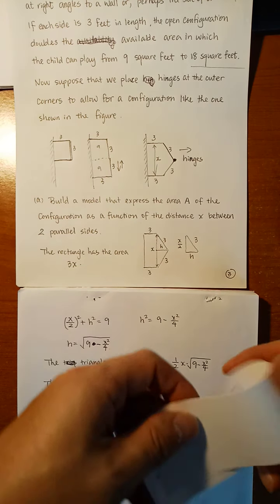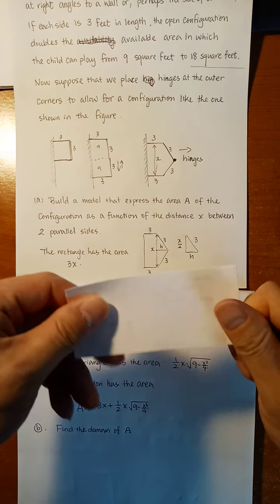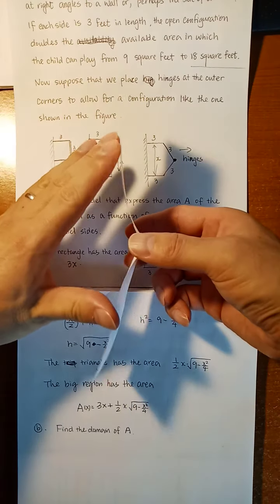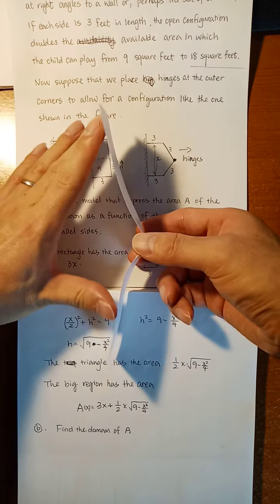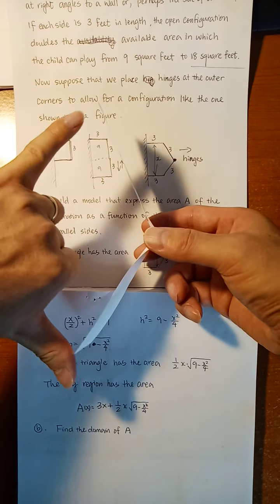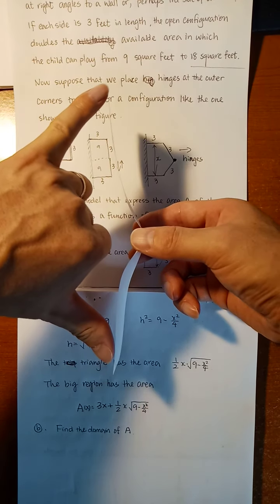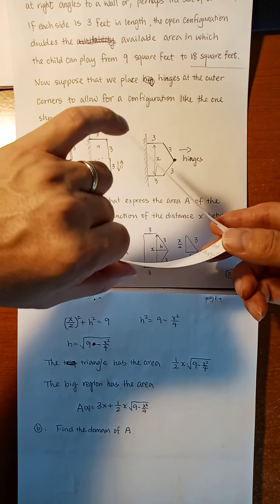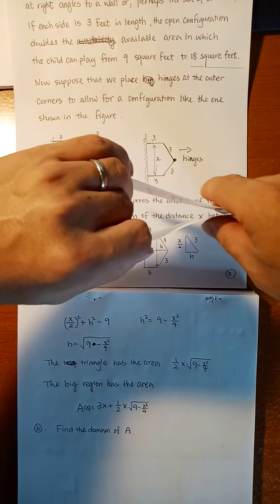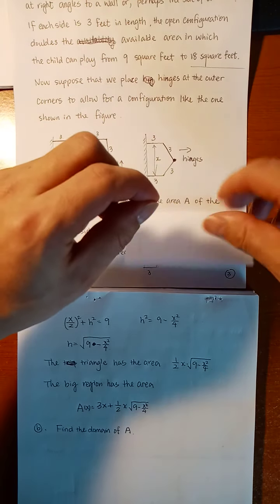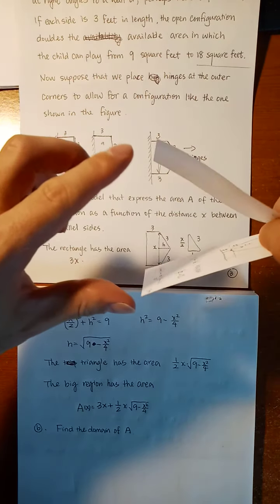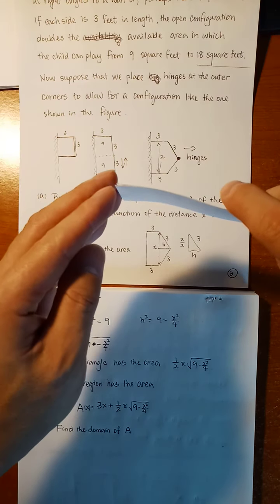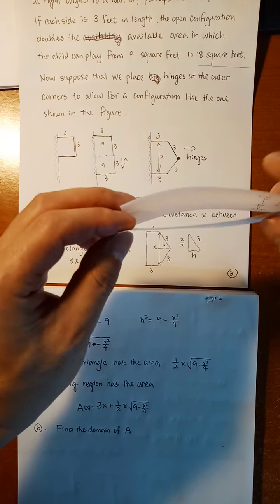Originally you have this 3, 3 side, and x is the distance between the two endpoints. When you pull this intersection point, the distance between the two endpoints becomes smaller and smaller. Eventually, it becomes 0.